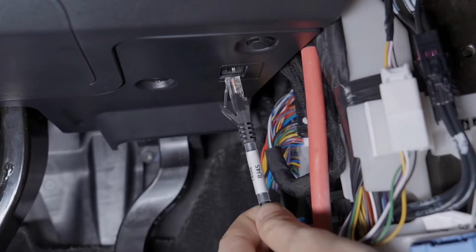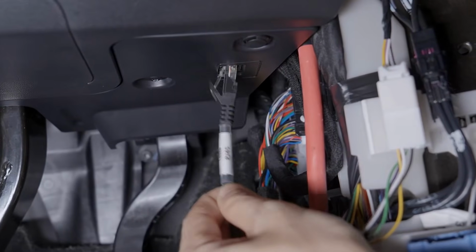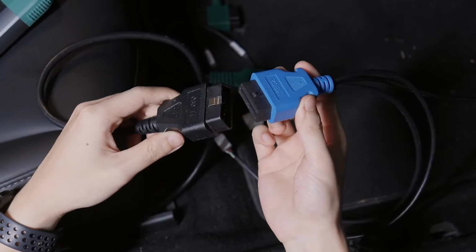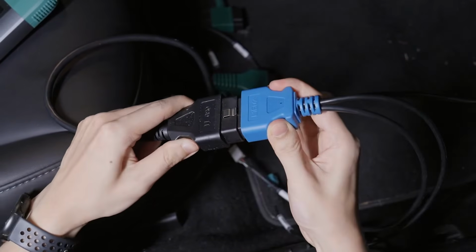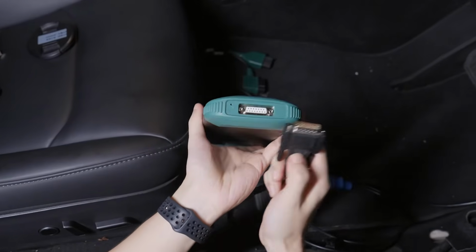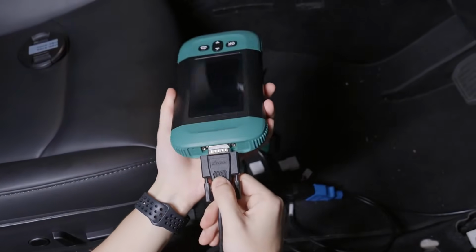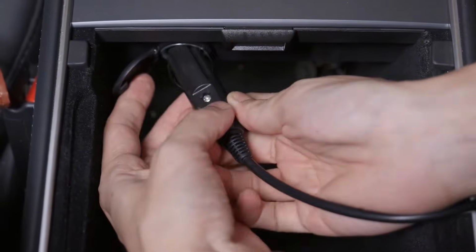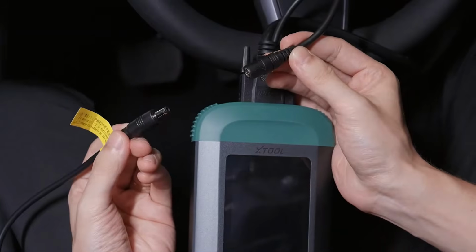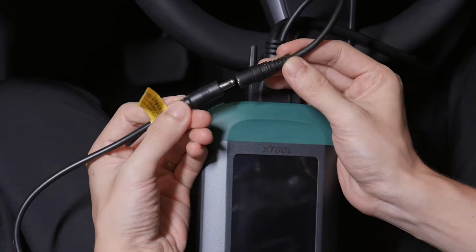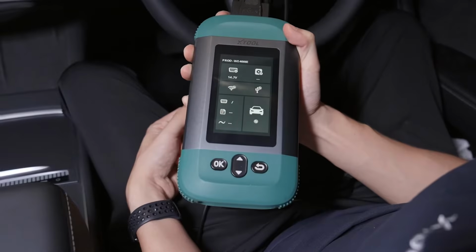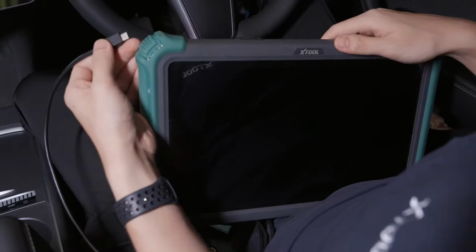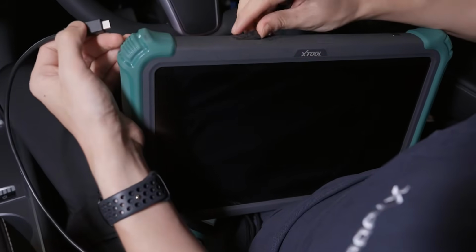First, plug in the Tesla RJ45 cable. Second, connect with the OBD2 cable. Third, connect it with the VCI box. The cigarette lighter is here. Power on the VCI box. USB Type B port. And finally, the Type C connection.